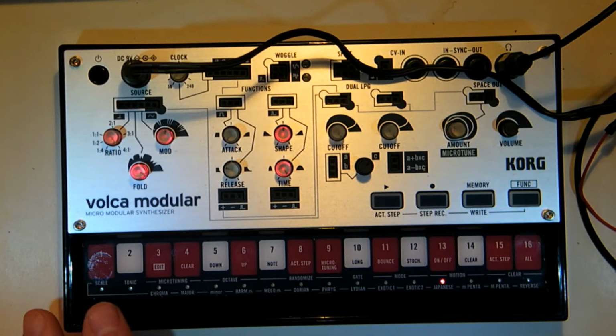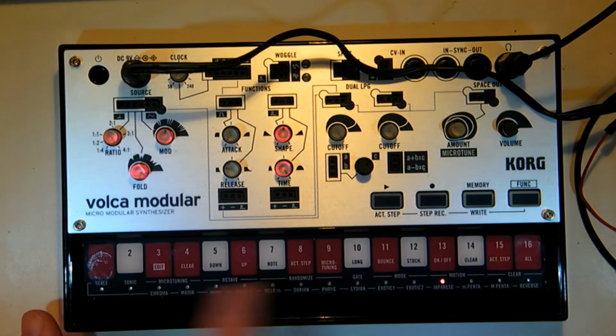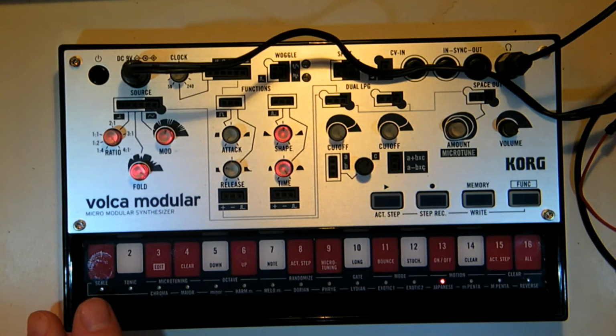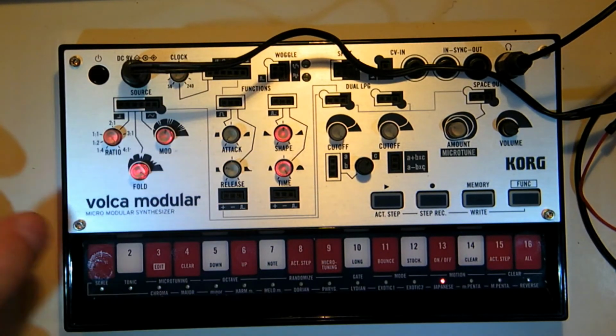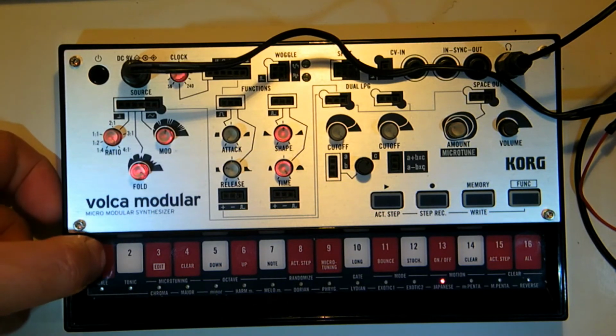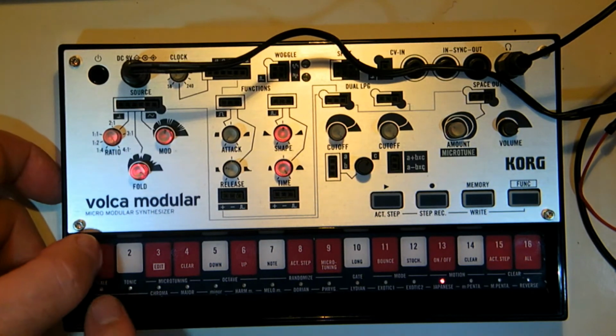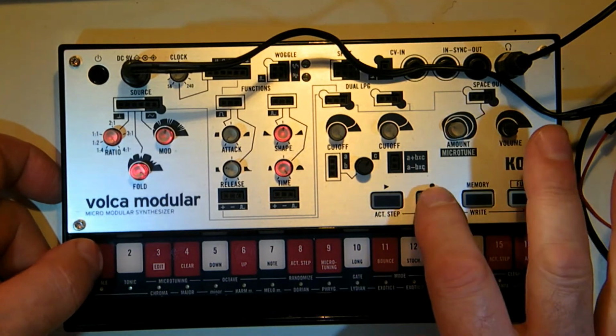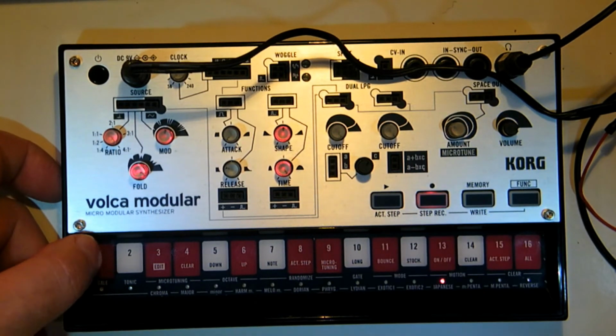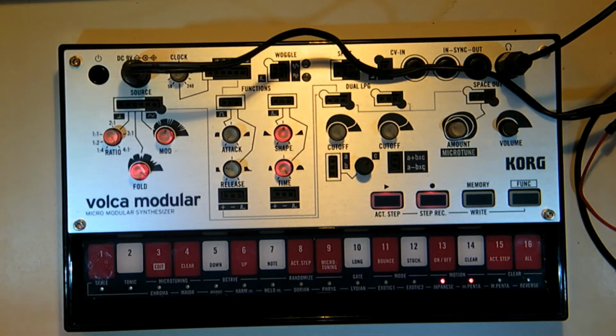I want a note to start at the beginning, at step number 1, and last for 8 steps. So I use my thumb, I think, then you can see the lights running. So sharp. So let's control.